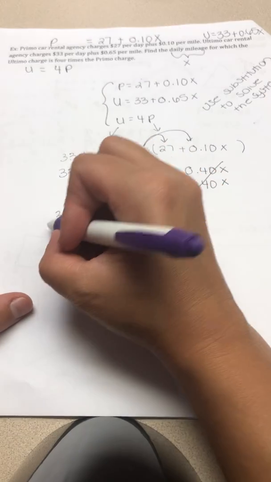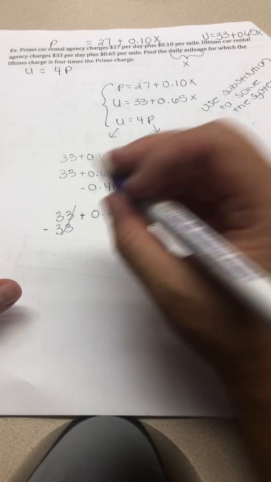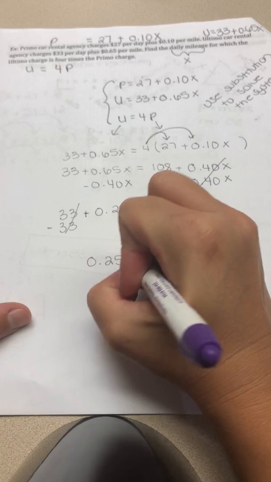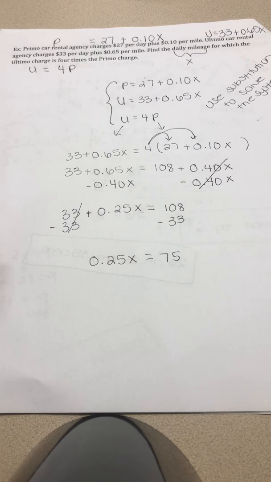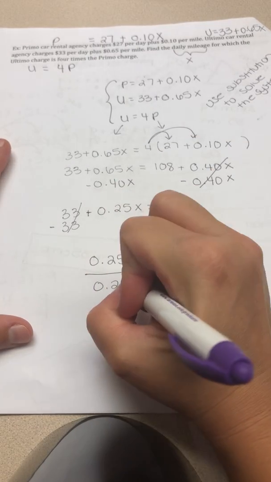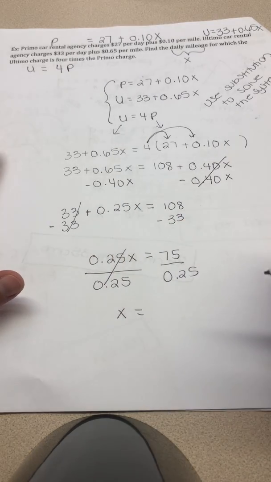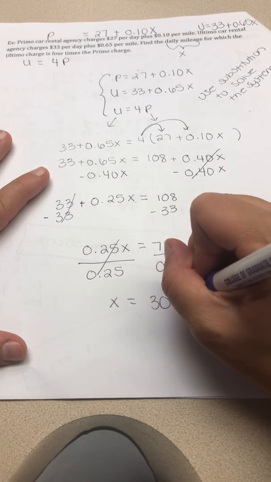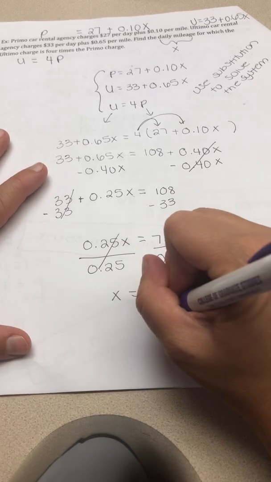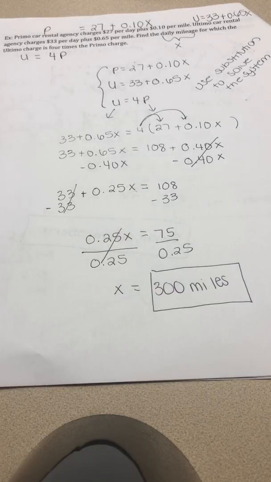We're getting closer. Combining like terms, let's bring this 33 over with this 108. So we're going to subtract 33 from both sides. That way those cancel. We're left with 0.25x equals 108 minus 33, which is 75. Last but not least, dividing both sides by 0.25 to get x by itself, we're left with x equals 75 divided by 0.25, which gives us 300. Remember, x was the number of daily miles, so 300 miles is our answer. You have to go 300 miles per day so that the Ultimo charge is 4 times the Primo charge.